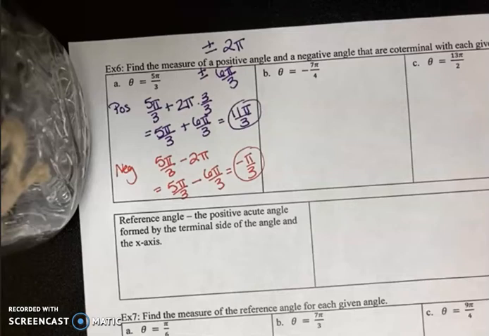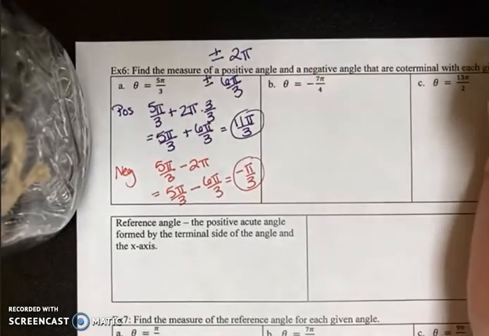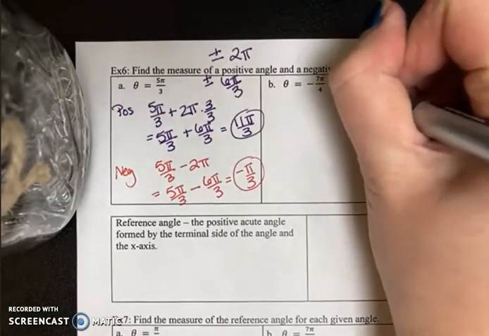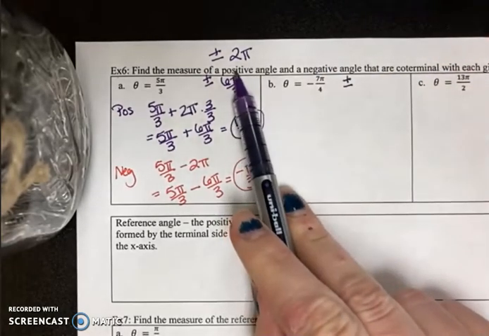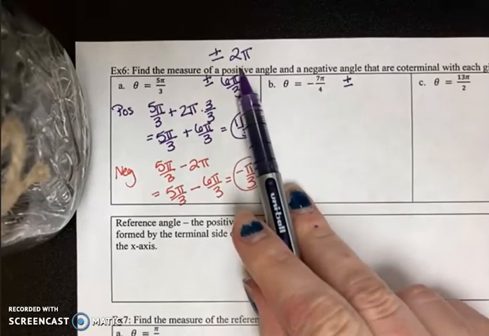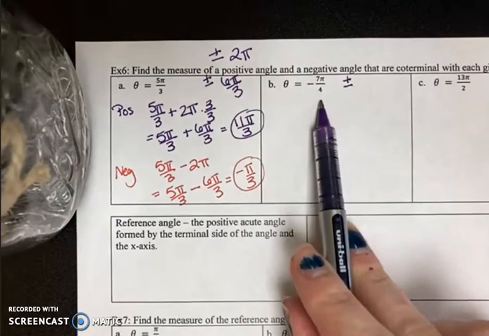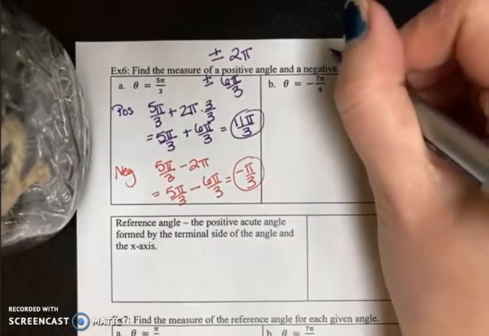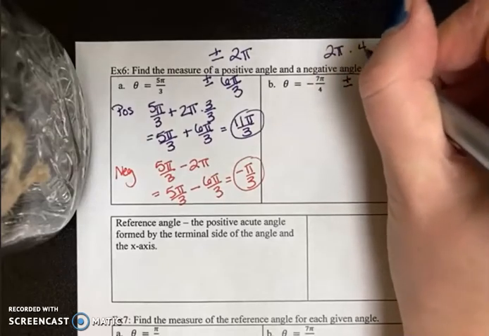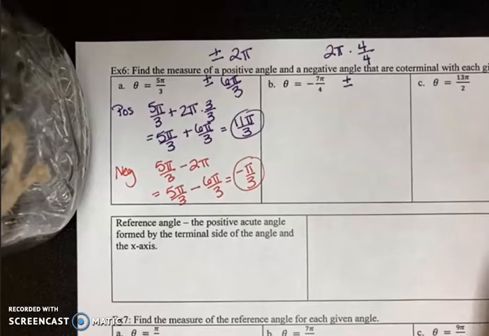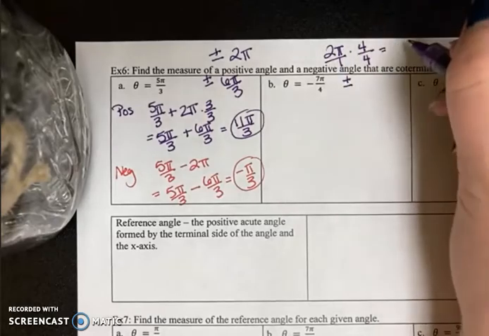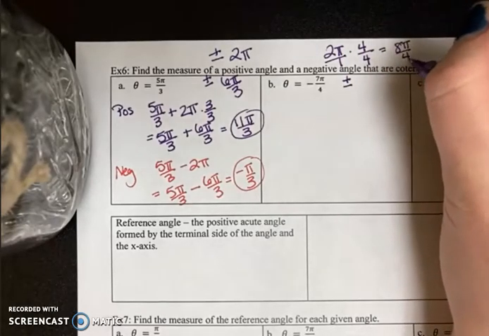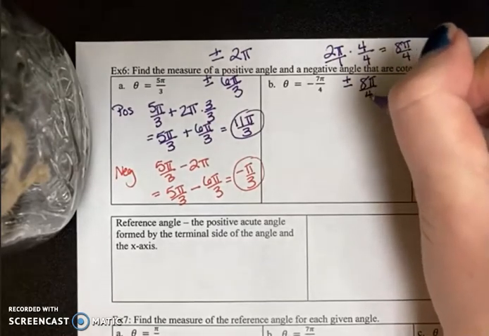For example 6, part B, we are going to find the coterminal angles of negative pi over 4. When it's in radians, we are once again adding and subtracting 2 pi. Instead of writing 2 pi, I'm going to write what's equivalent to 2 pi, but over 4. In order to find that, it's 2 pi times 4 over 4, because technically that's equivalent to 1, and 2 pi is technically over 1. If I multiply those together, I get 8 pi over 4. So I'm adding or subtracting 8 pi over 4.